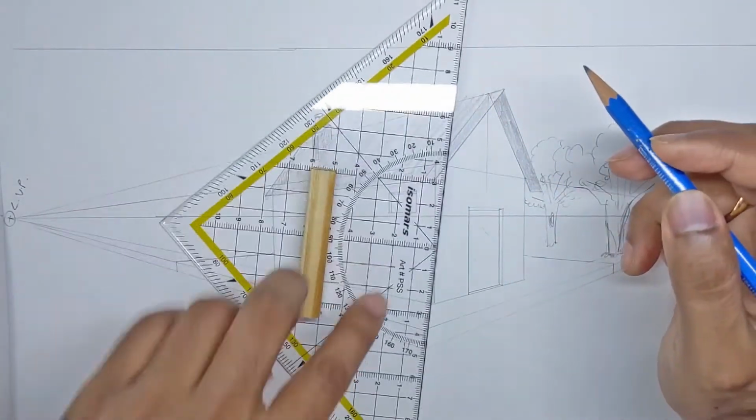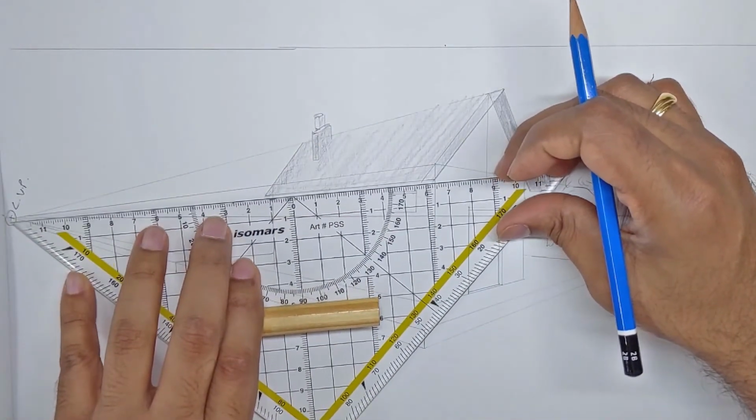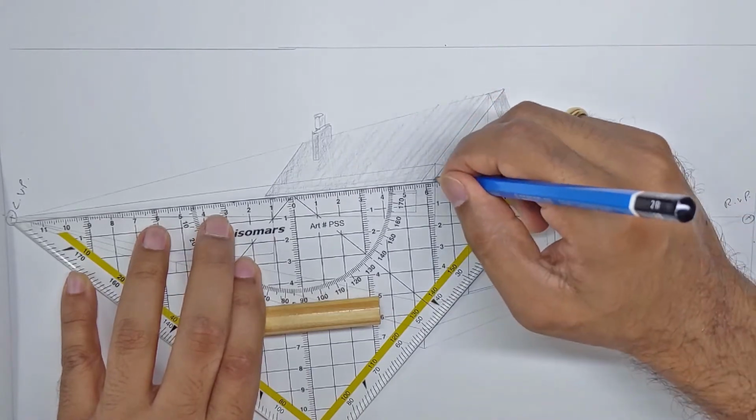That's it for this tutorial. I hope you understood the basic concepts of 2-point perspective.